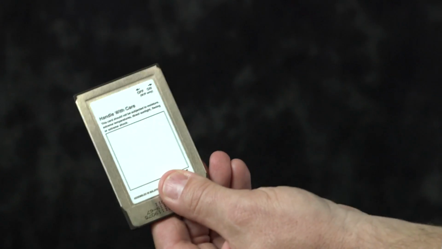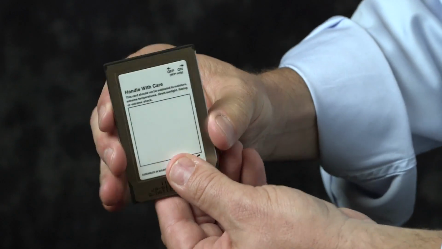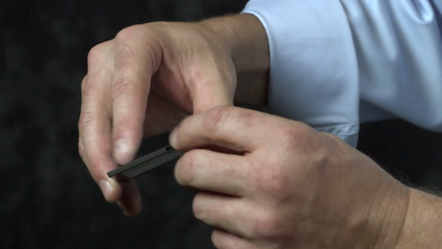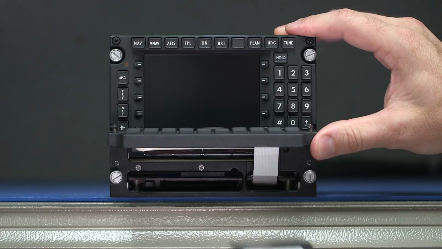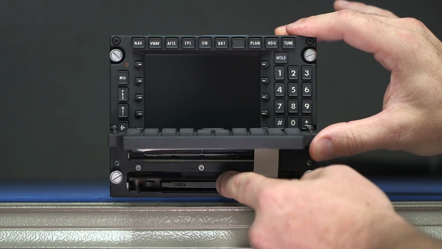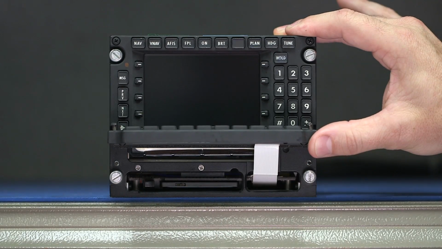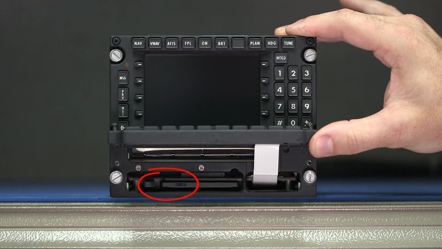Once you have the new database copied to the PCMCIA card, you're ready to upload it to the aircraft. We'll show you how to upload a database to a GNS XLS system using an 8 MB card. Your system might vary slightly. PCMCIA cards have a Write Protect cutout on one side of the card. Insert the card into the FMS, making sure that the Write Protect cutout is on the same side as the eject button.